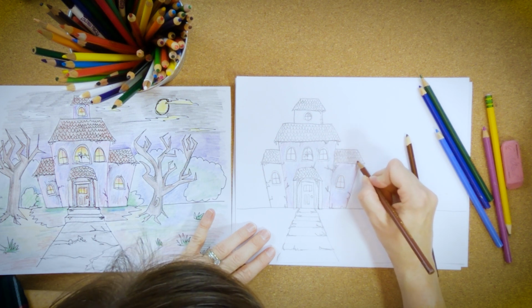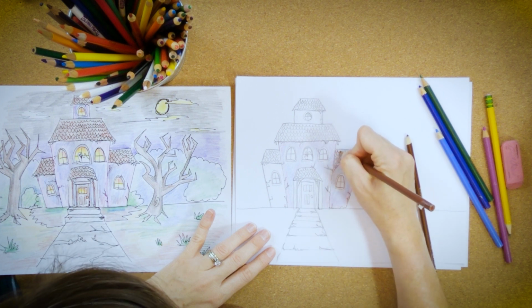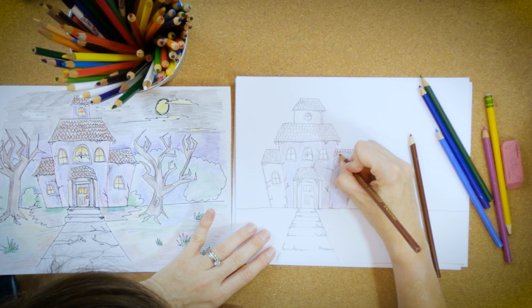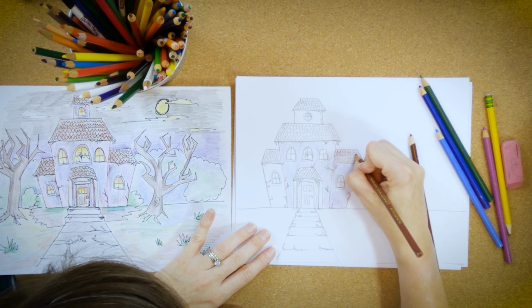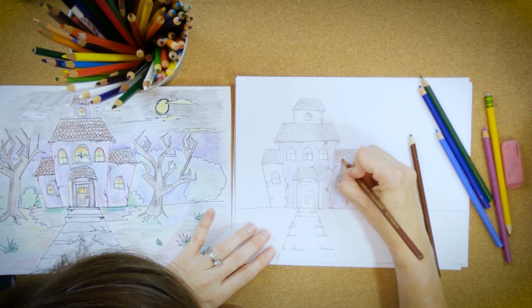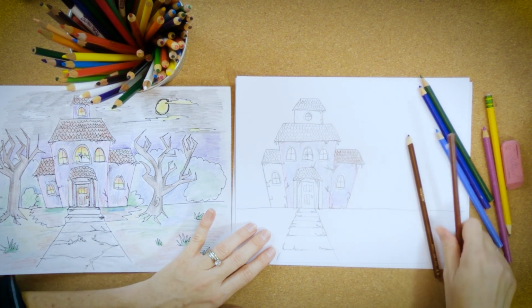So if that happens, like it's happening with me, you can always go back, you can retrace them in with a different color, or you could get a black colored pencil and just do it all in black. But you can preserve some of those details just by adding them back in or tracing over them, okay?